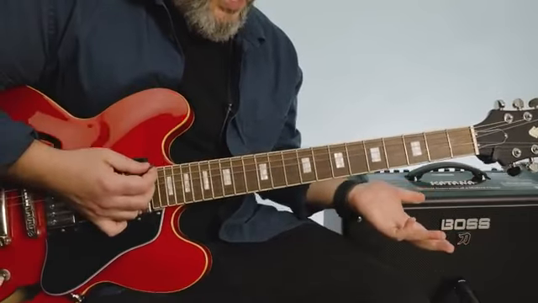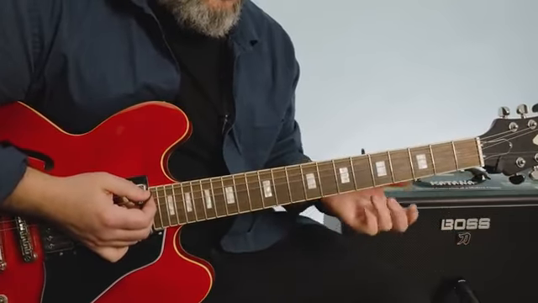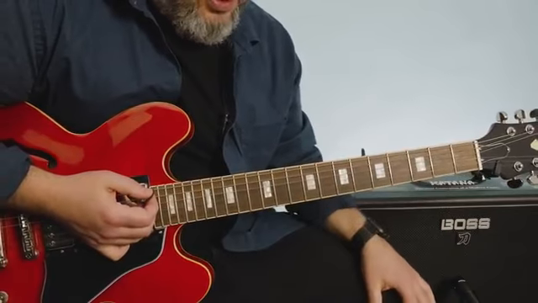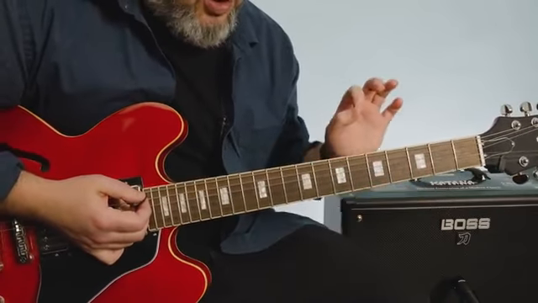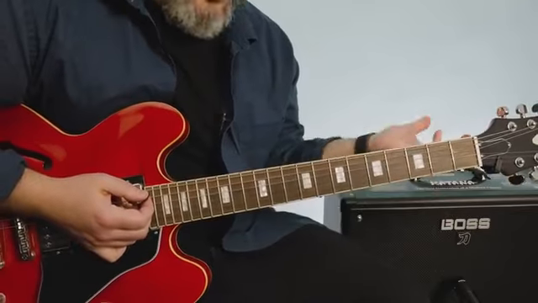So what would I do over that? Well, I'd find a G note. I can hear G is home bass, but maybe I try the C and it's just not quite working. Well, it's going to be one of the other chords of the progression.